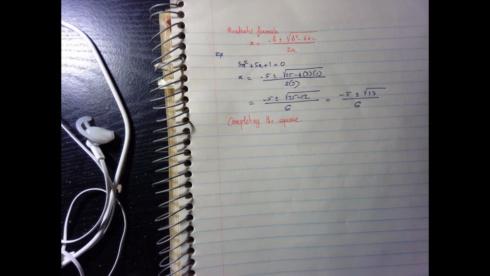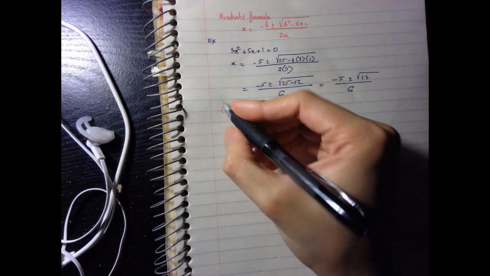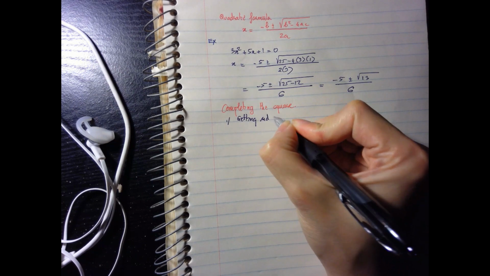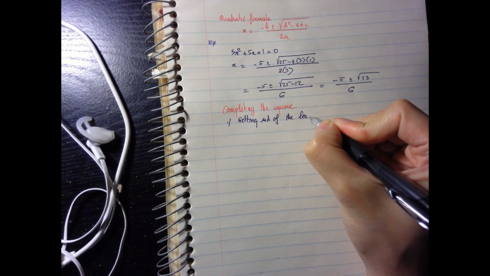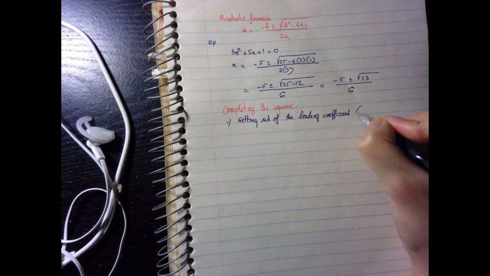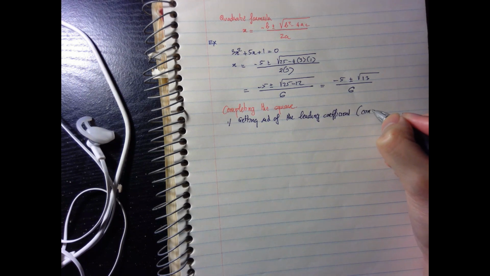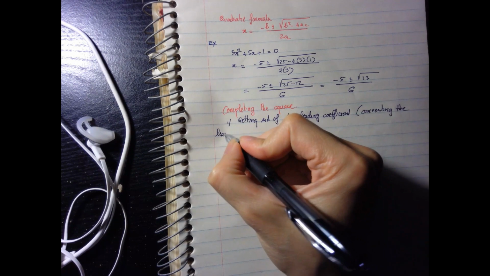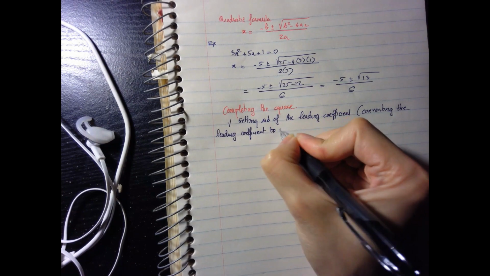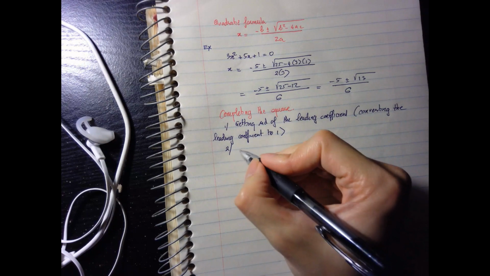So for the completing the square method, the first step you have to do is getting rid of the leading coefficient, or I mean converting the leading coefficient to 1. Afterward, we just apply the square root method.